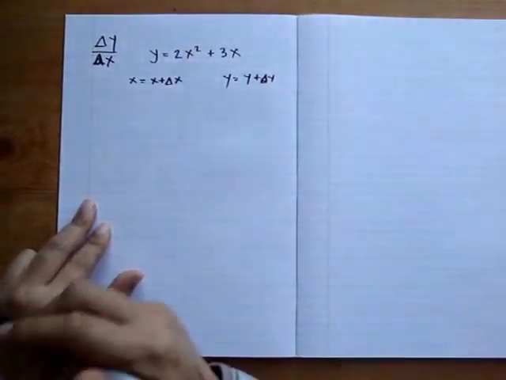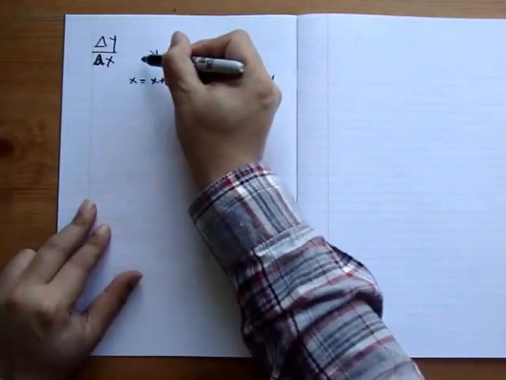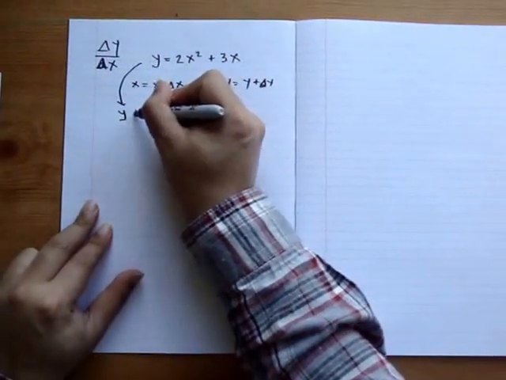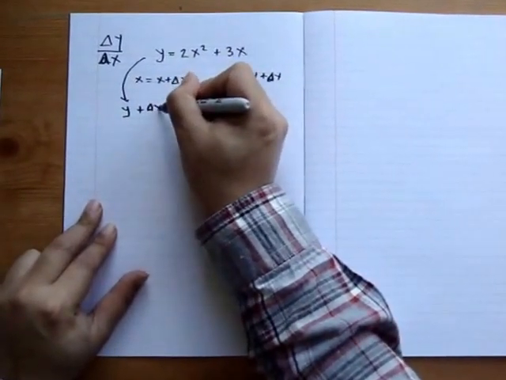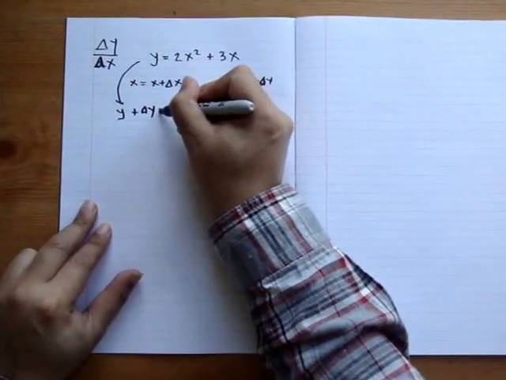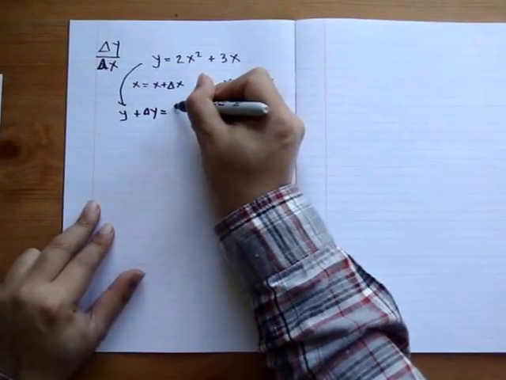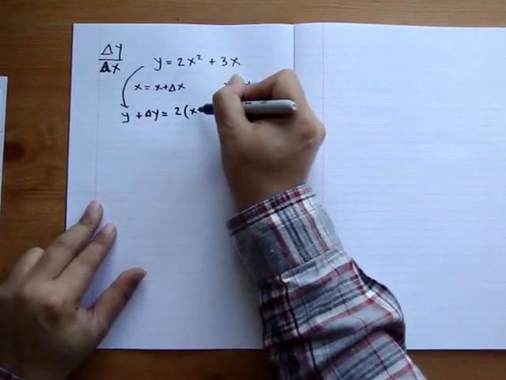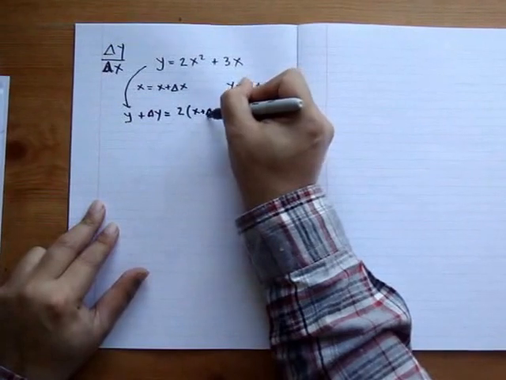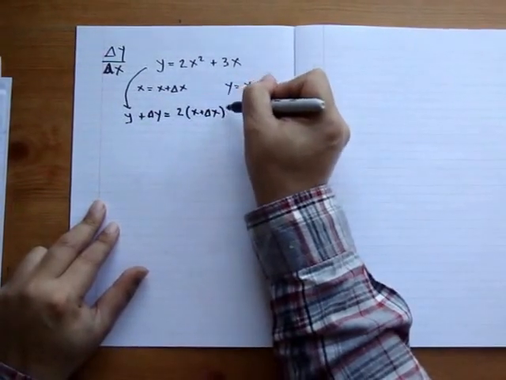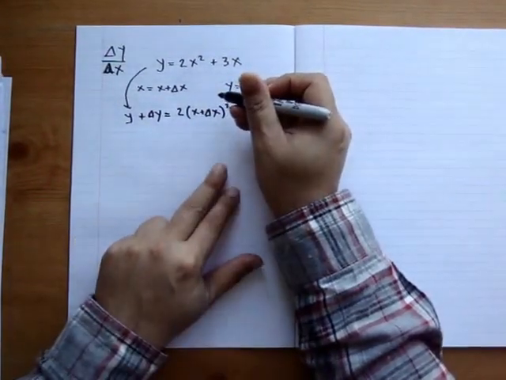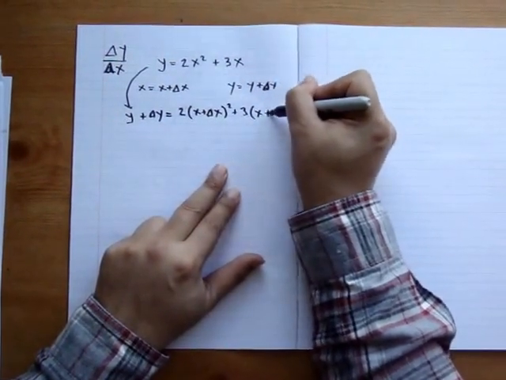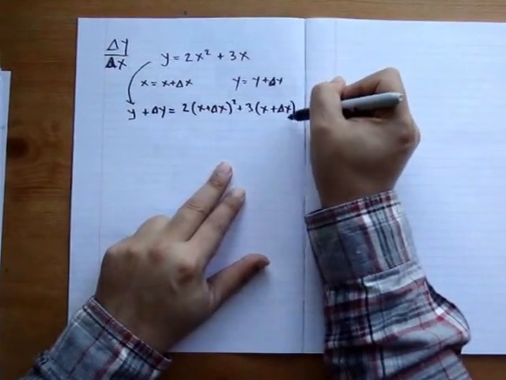So let's proceed. This becomes y plus delta y equals 2 times (x plus delta x) squared plus 3 times (x plus delta x).